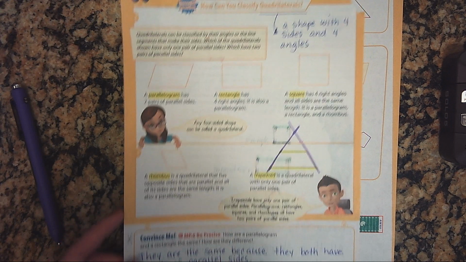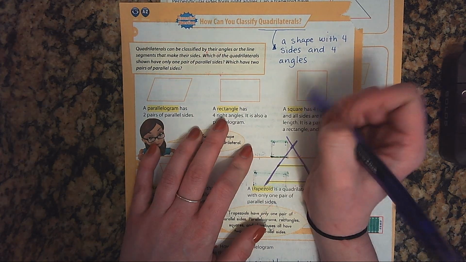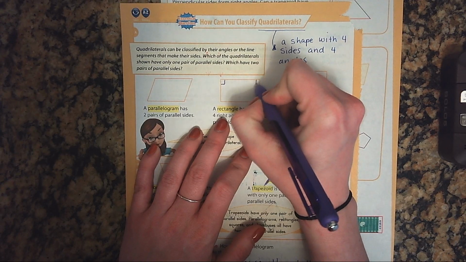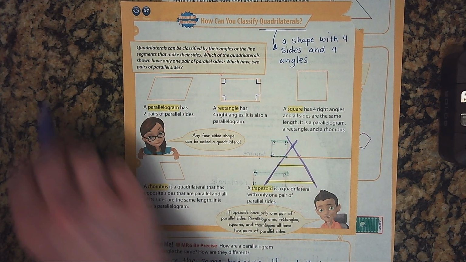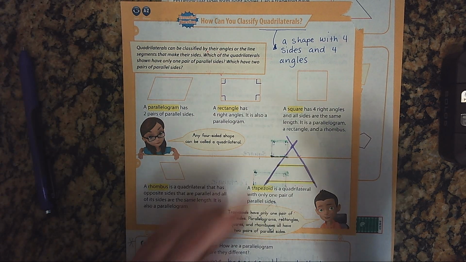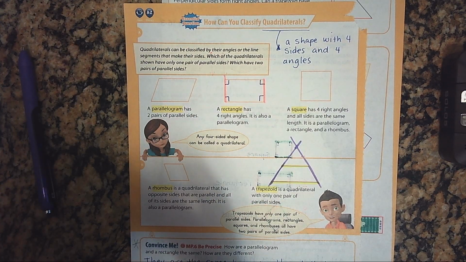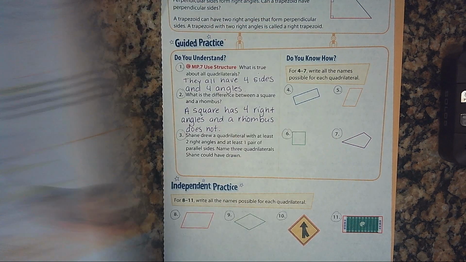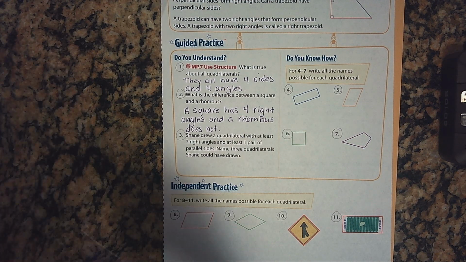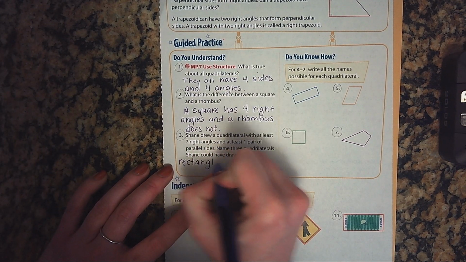So he could have drawn a rectangle, because a rectangle has at least 2 right angles. A rectangle actually has 4 right angles. Does it have at least 1 pair of parallel sides? Yes, it actually has 2 pairs of parallel sides. These sides here and these sides here. So Shane could have drawn a rectangle, so we can write that. And you can just list them. There's not much space to restate the question.